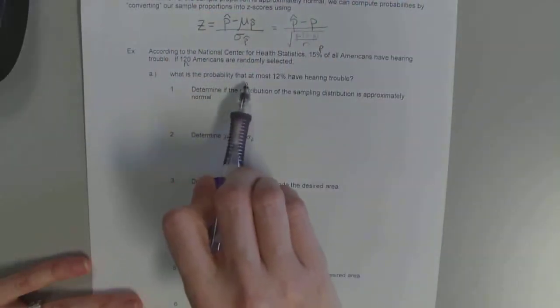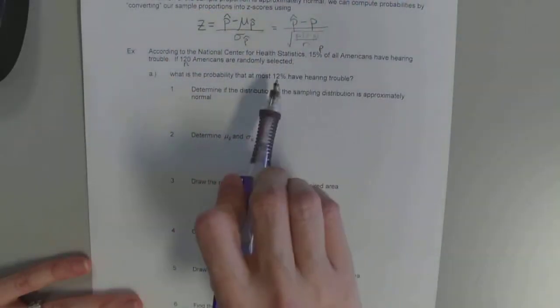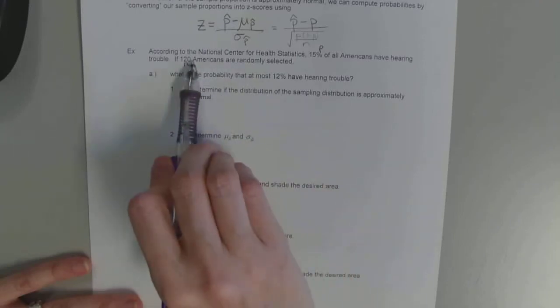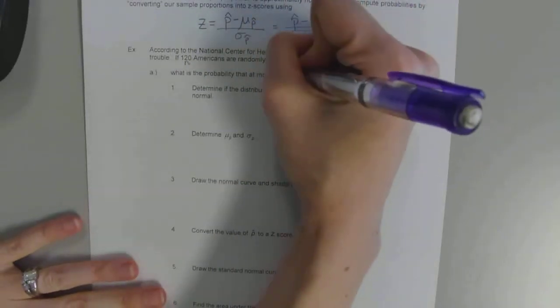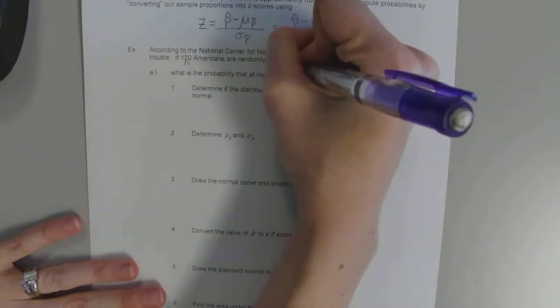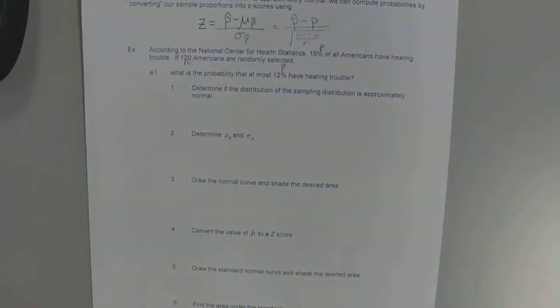What is the probability that at most 12% have hearing trouble? Who's that? Well, we're asking 120, so we're taking a sample, and this is a percent that goes with the sample. That's our new guy. That's p hat. That's our sample proportion.